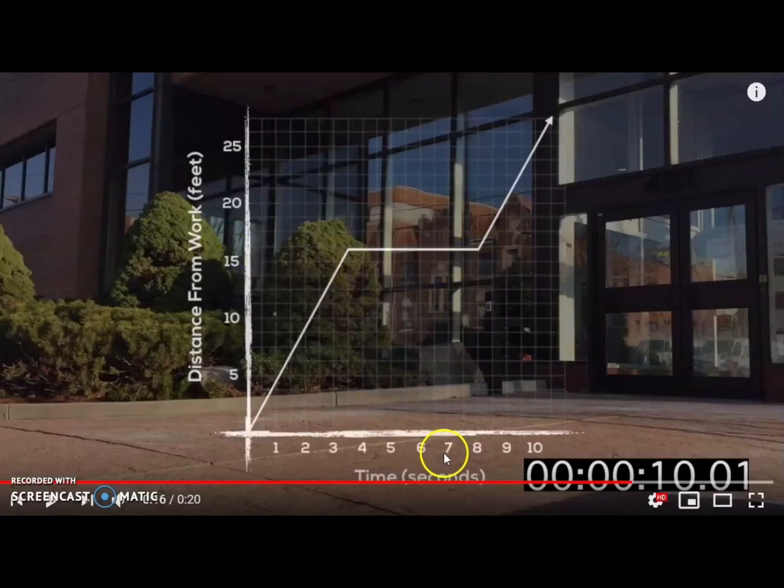On a distance time graph, when you have a flat section of the graph, it means that there is no motion. No motion. So he was constant speed away from the building, then there was no motion, and he continued constant speed away from the building. Okay, so this graph has 3 segments: constant away, no motion, constant away.